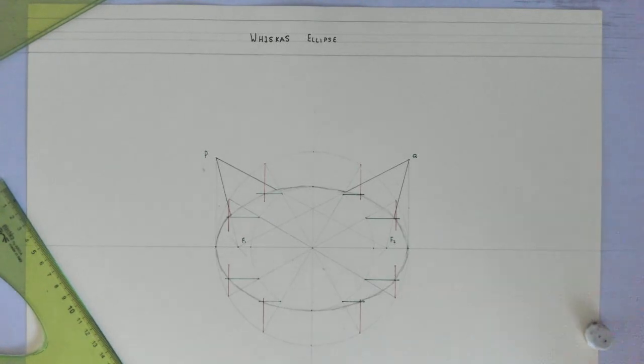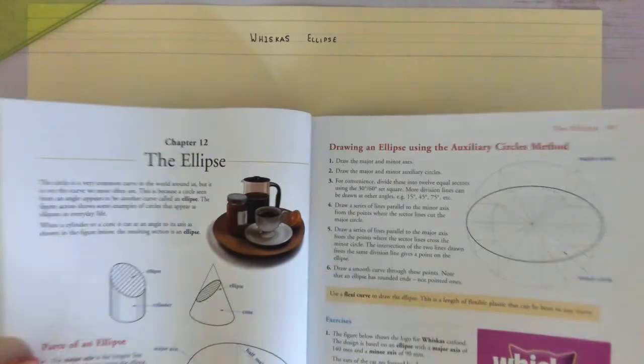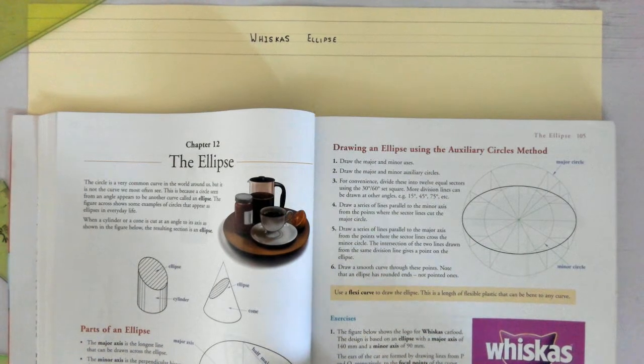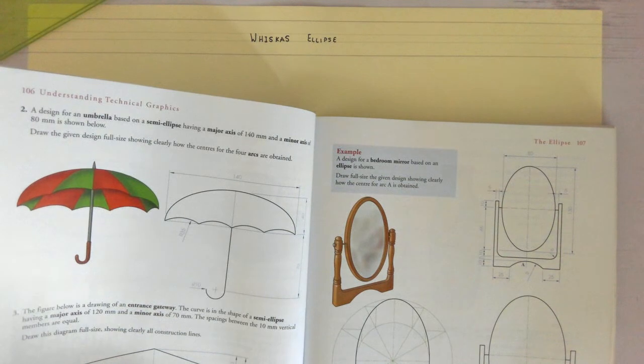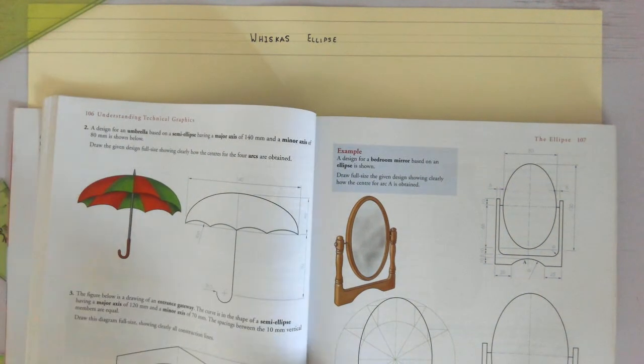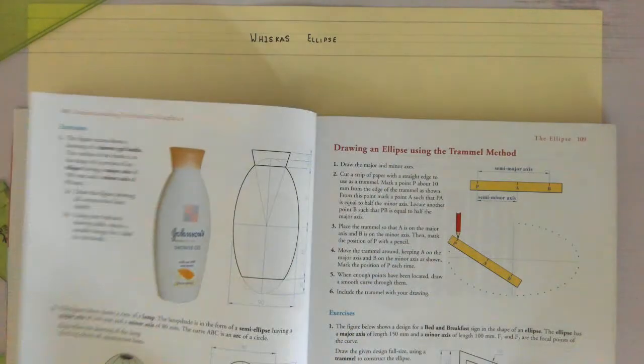Okay, so there you have it, the Whiskas logo finished. And you should be able to apply that same method, the auxiliary circles method, to all the questions then on pages 106, 107 and 108.